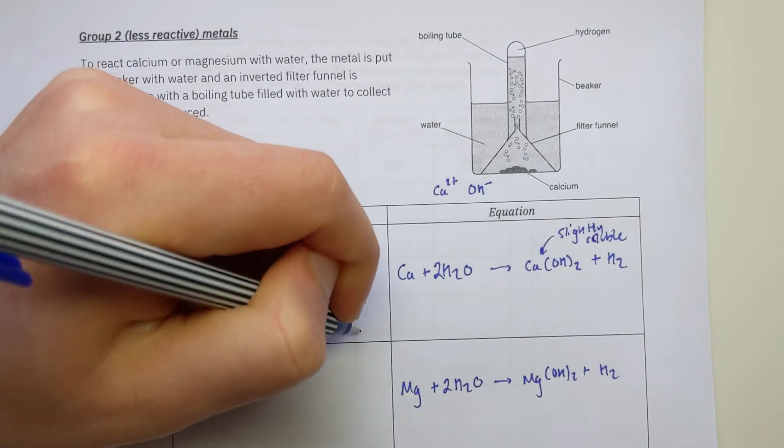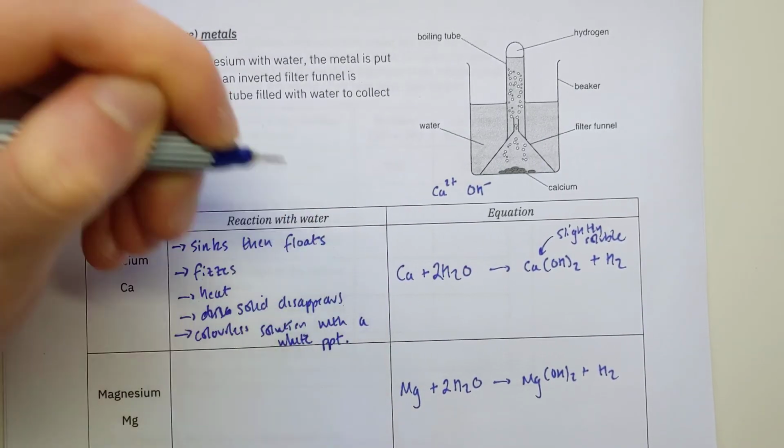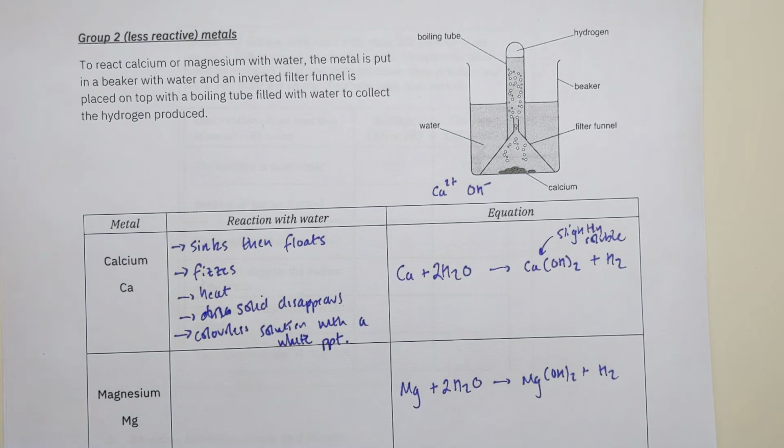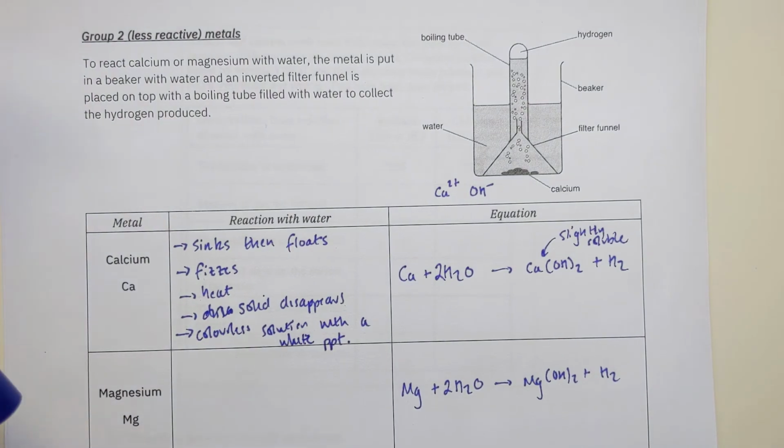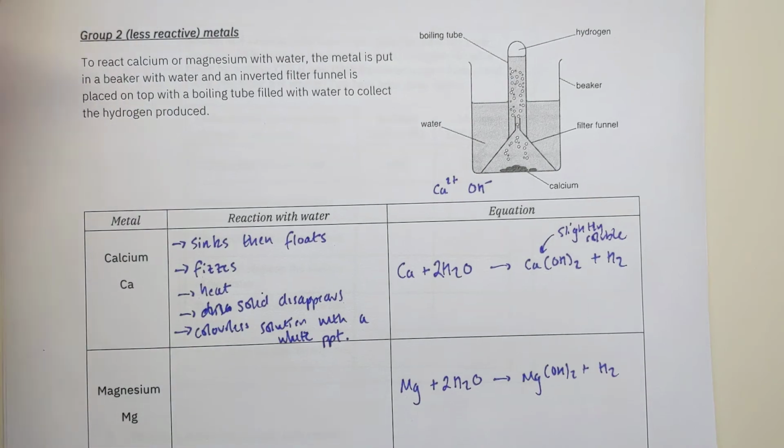with a white precipitate. So essentially it looks kind of like a cloudy white, but not a very solid cloudy white. You see some colourless solution, but we see pockets of white powder within that. So that's the phrase you use, colourless solution with a white precipitate.